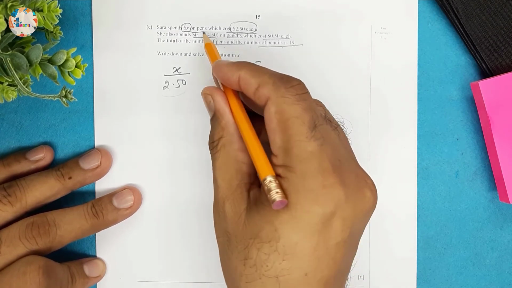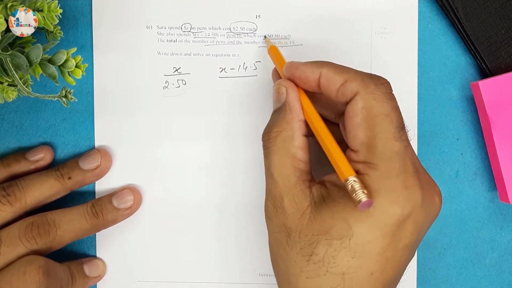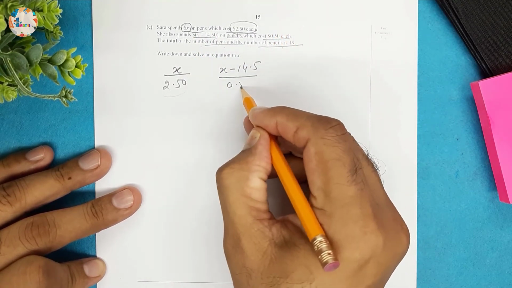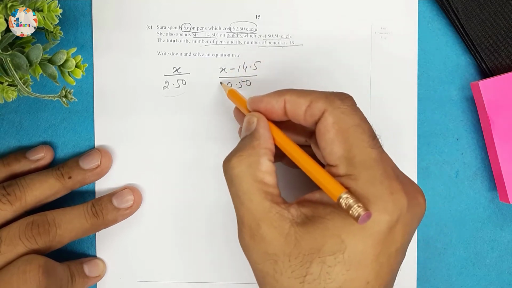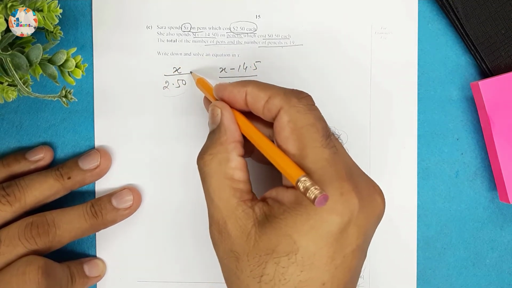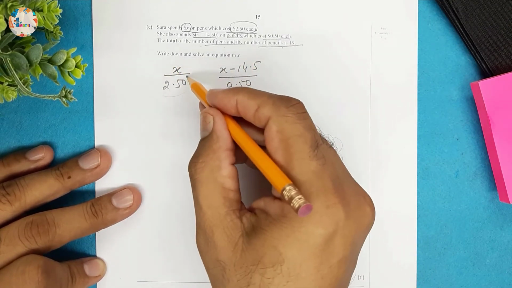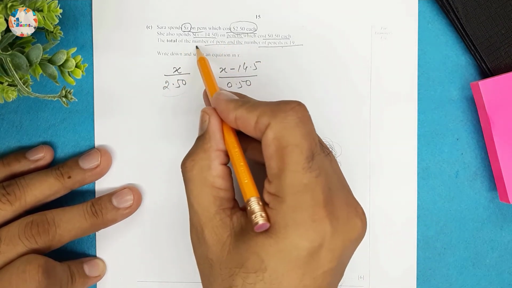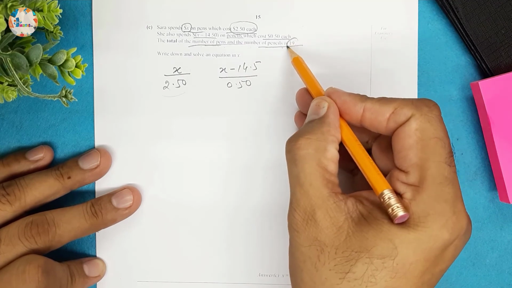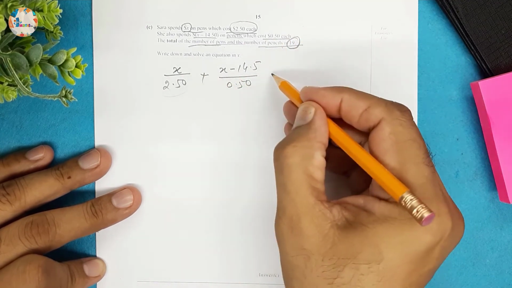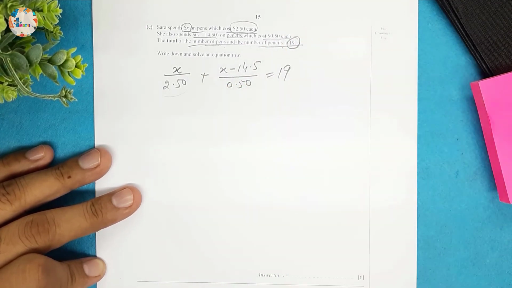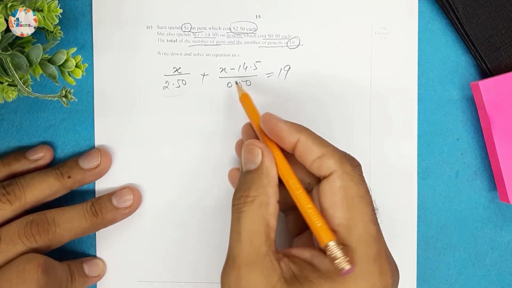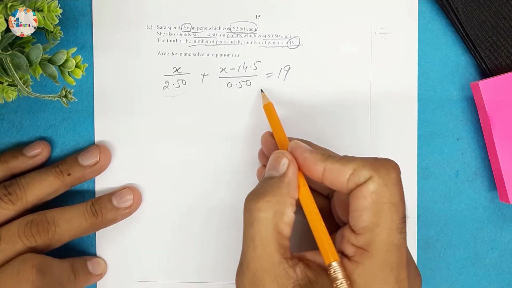This will be the amount spent, divided by the unit price, which is 0.50. This will be the number of pencils. This is not the price. This is not the amount. This is basically the number of pens. This is the number of pencils. So they are adding up to 19. So this plus this is equal to 19. This is what we have to solve, so we can solve for x.